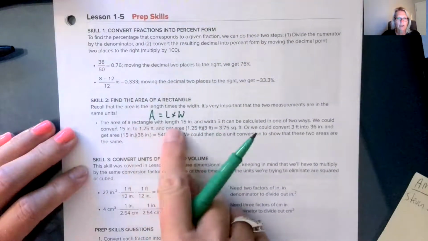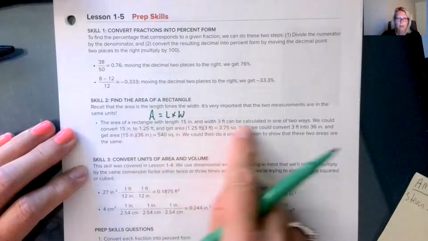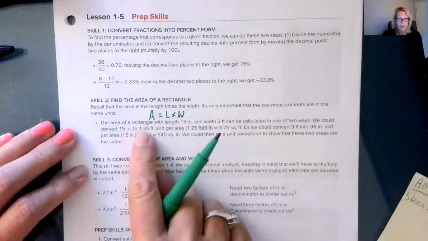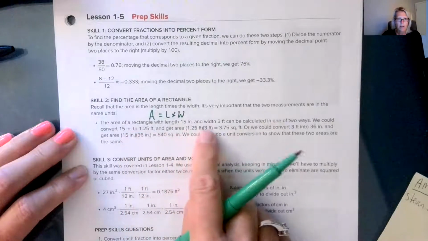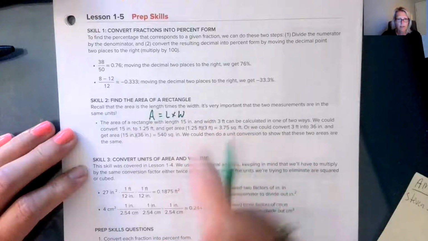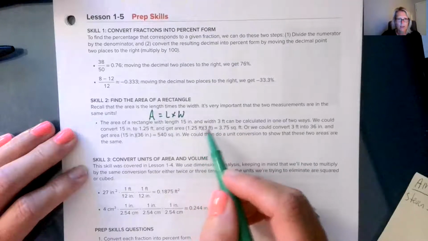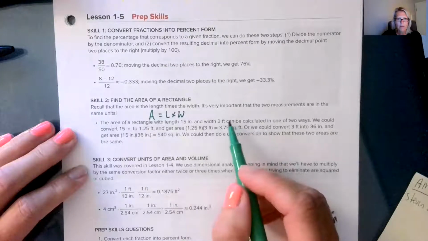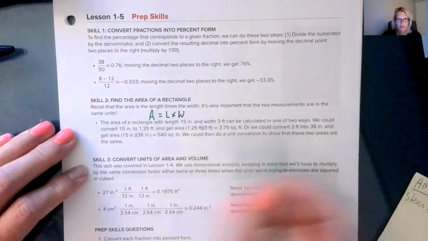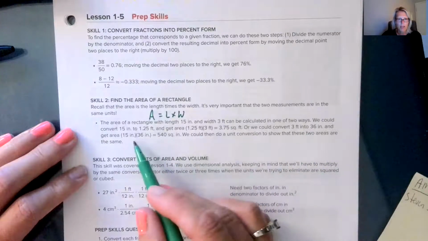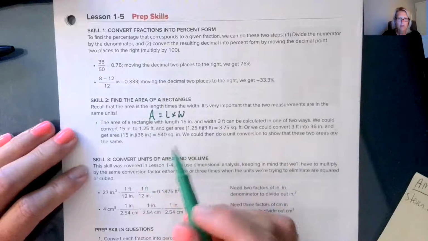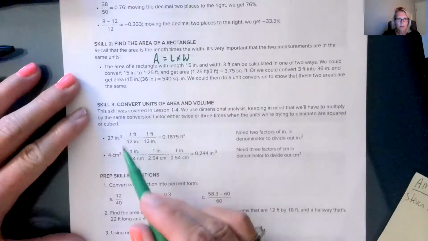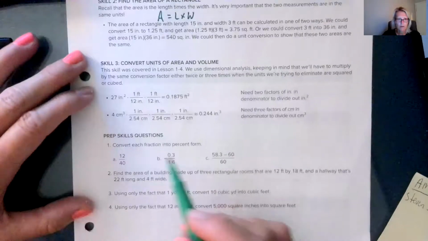So the area of a rectangle with length 15 inches and width 3 feet can be calculated by one of two ways. So we could convert the 15 inches to 1.25 feet and get an area of 3.75 square feet. Area is always going to be units times units, so you're going to have square units. Or we could have converted the 3 feet into 36 inches, and then we could have ended up multiplying and had square inches. So there's going to be some converting from lesson 1.4 in this lesson as well. Converting units, which we just did in lesson 1.4.